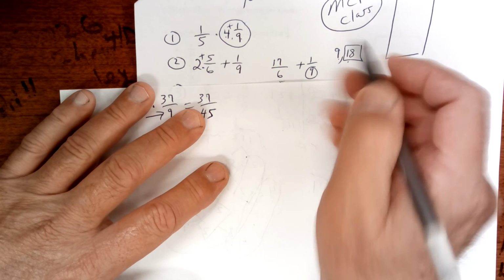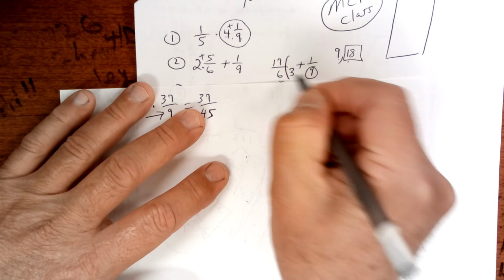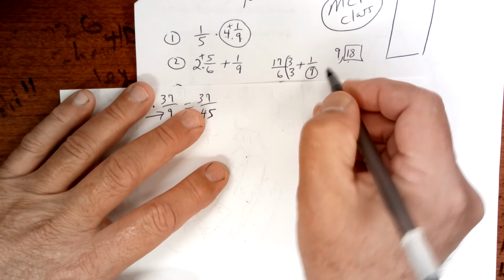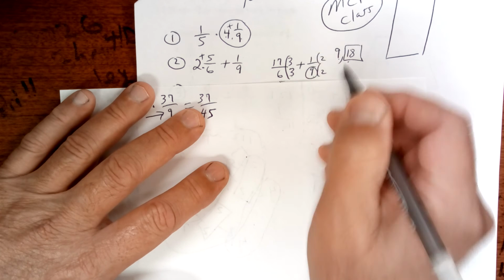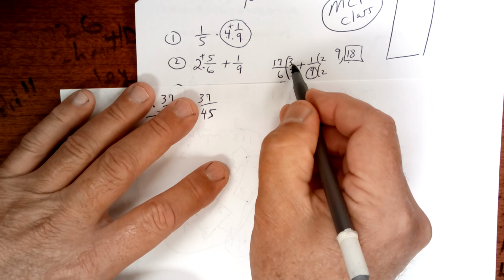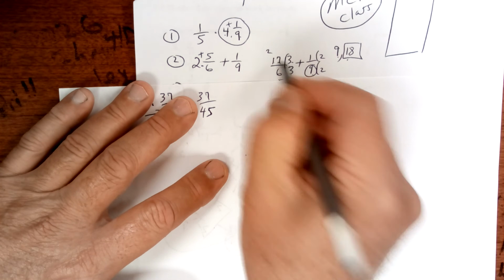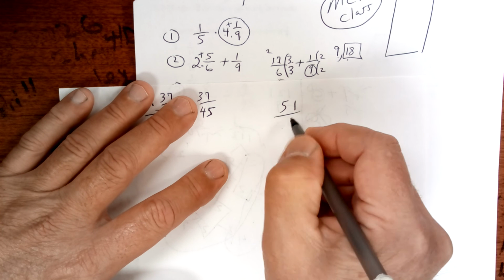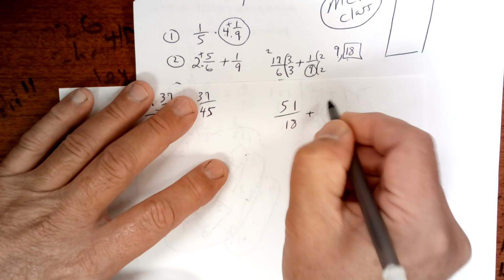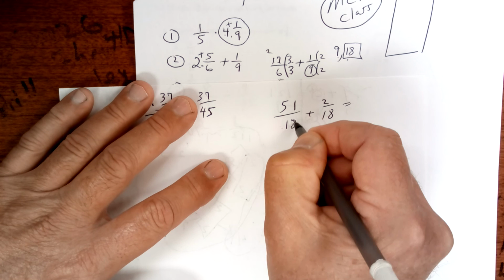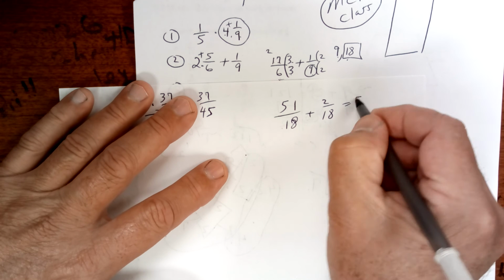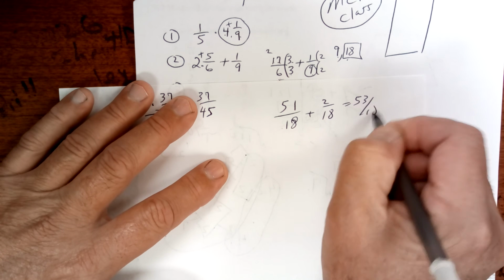So multiply this one by 3 to get 18. Multiply this one by 2, and you're going to get whatever that is. 17 times 3 is 51. So that's 51 over 18 plus 2 over 18, which is going to give you a grand total of 53 over 18. We'll leave it like that.